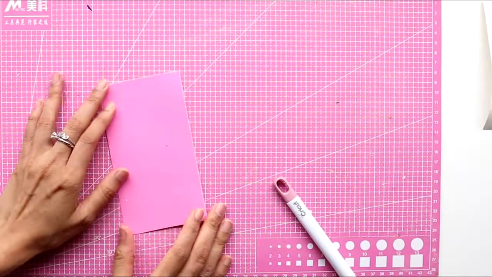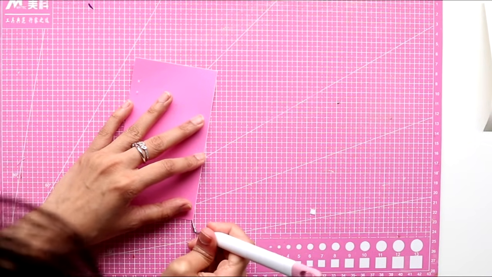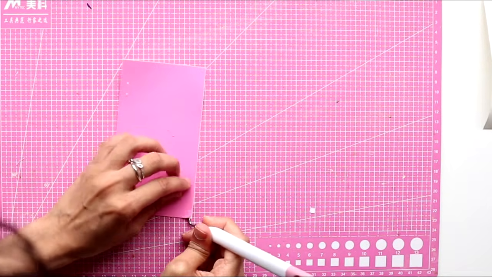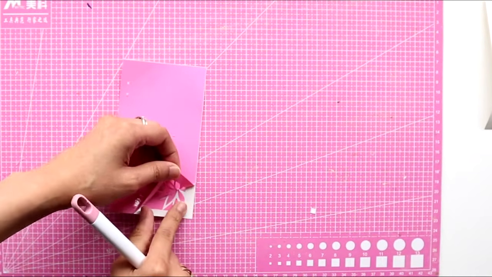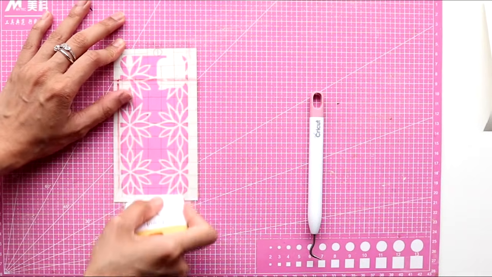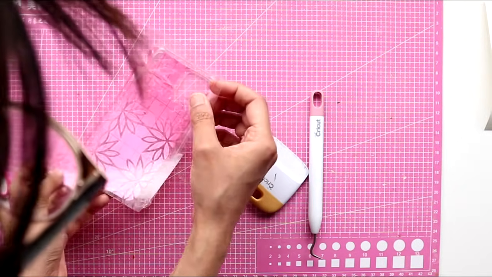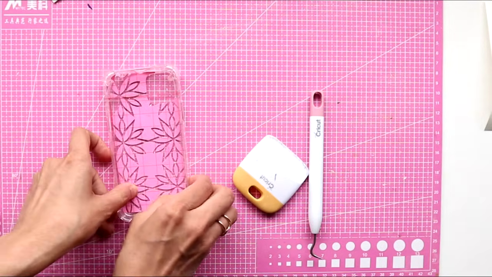Right, so my vinyl has been cut. I'm just gonna weed everything and get rid of all the negative spaces, and now I am gonna transfer it using my transfer tape. As you can see, I'm adding the vinyl inside the case rather than outside.